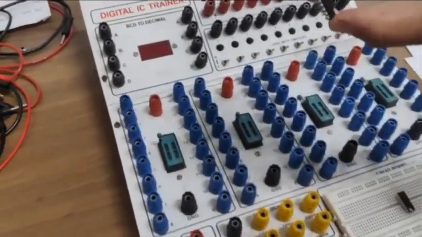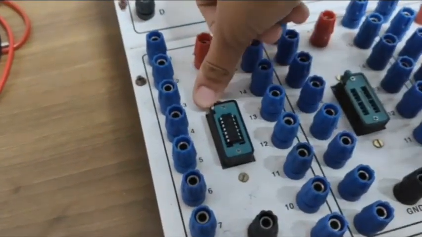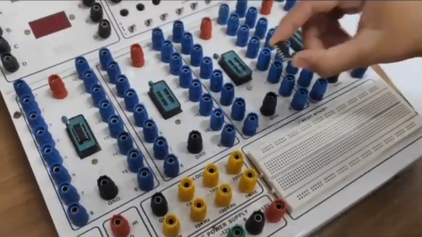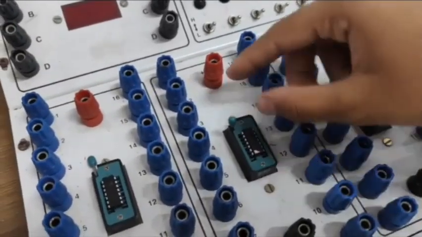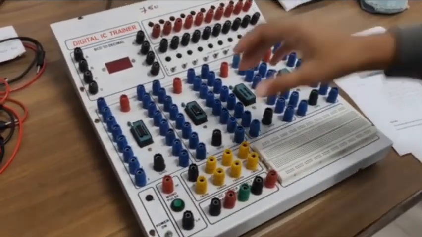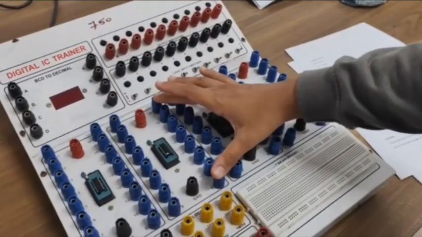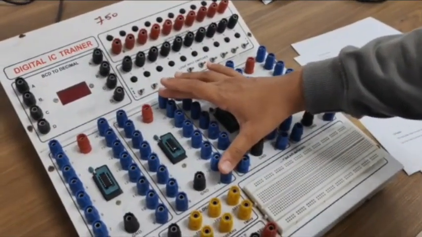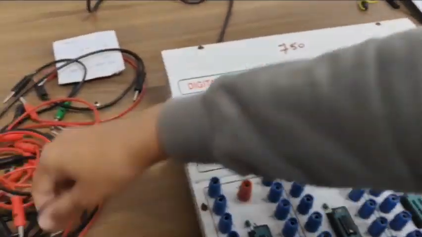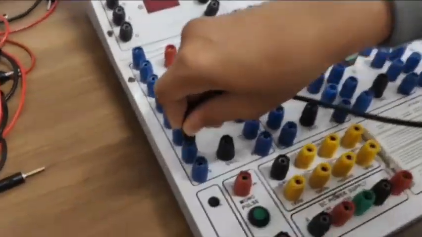Insert IC7486 in the first IC socket and IC7408 in the second IC socket. Now, the first part becomes the XOR gate and the second part becomes the AND gate. Connect the seventh pin to ground in both the gates.